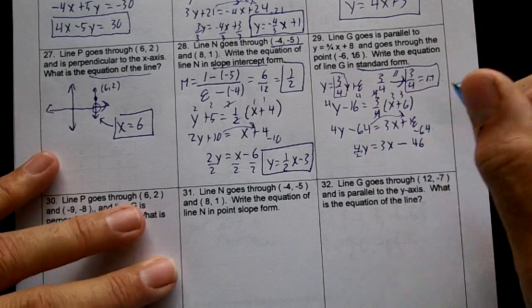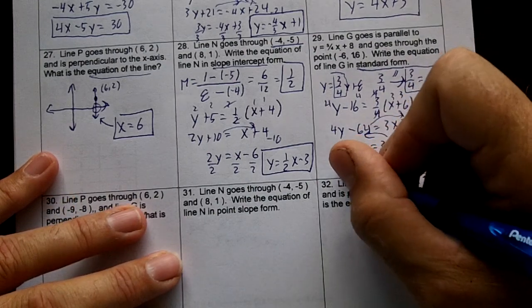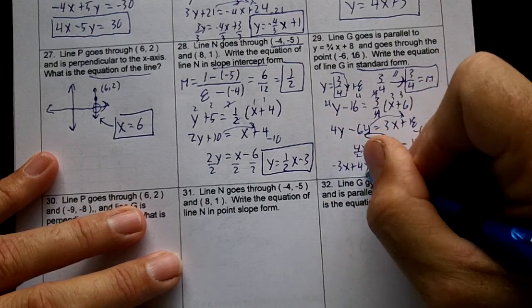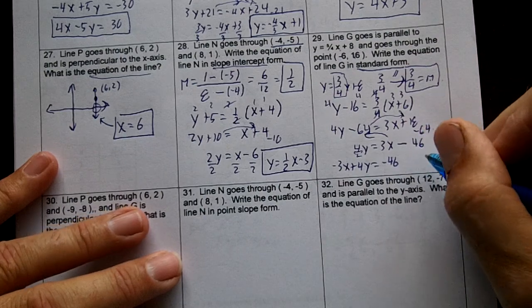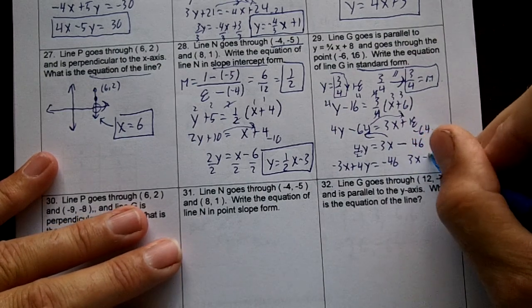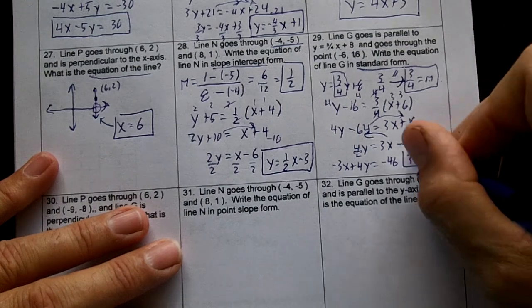Oh, wait, we want standard form. Move over the 3x. So negative 3x plus 4y equals negative 46. And then switch all the signs. So 3x minus 4y equals 46. This is the equation in standard form.